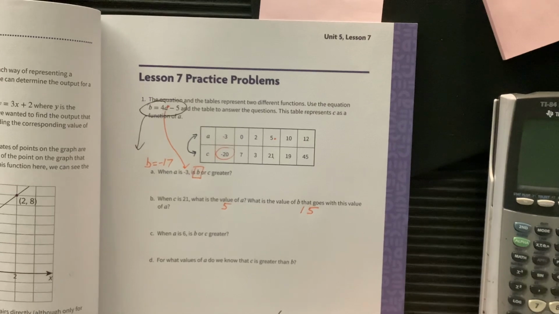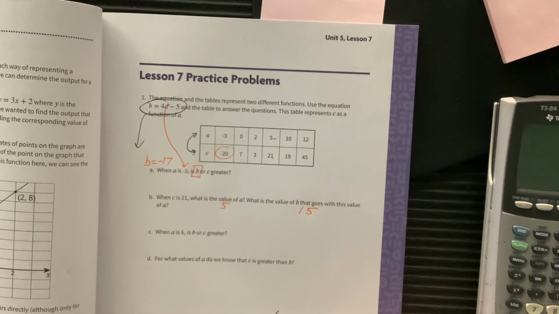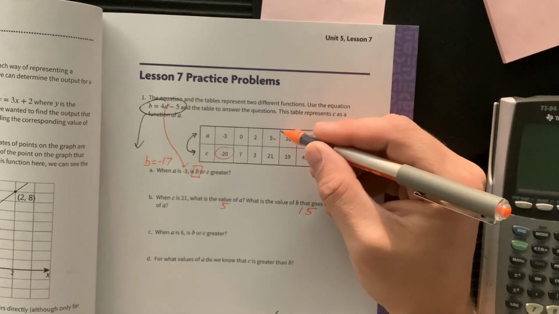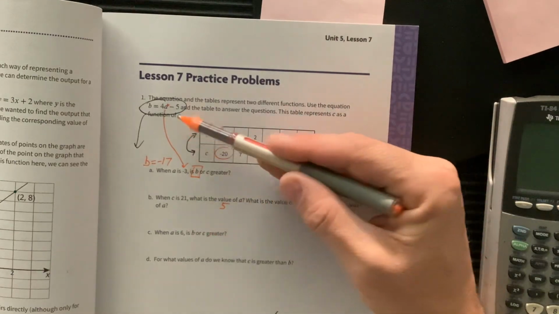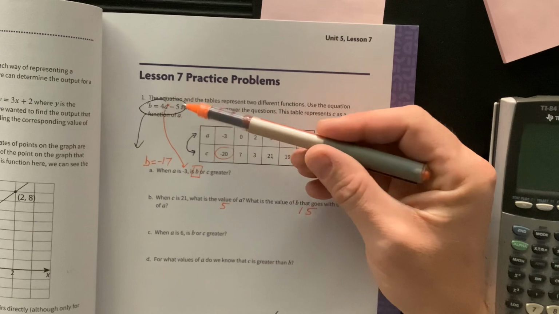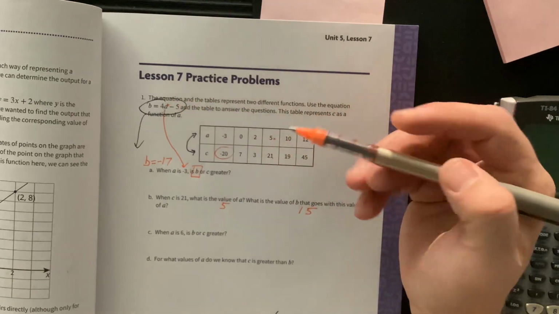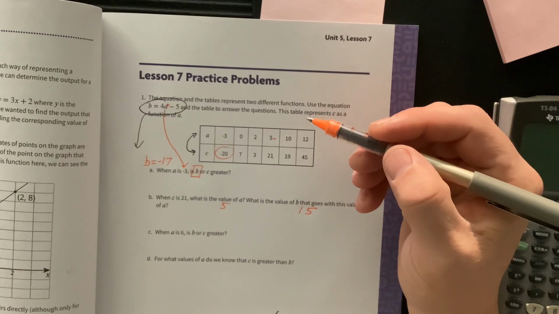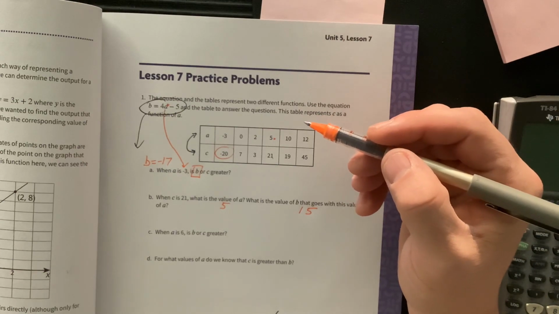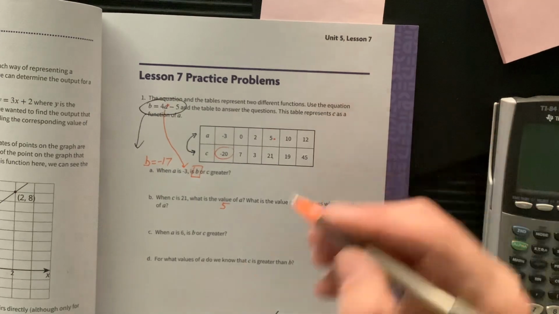When A is 6, is B or C greater? Well, when A is 6, B is 4 times 6 minus 5, which is 19.